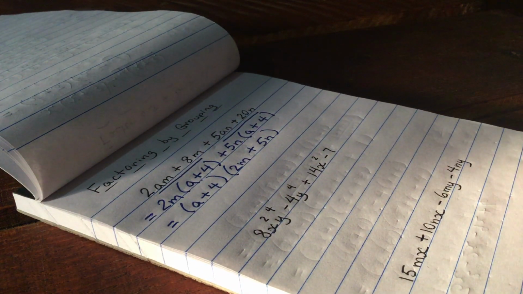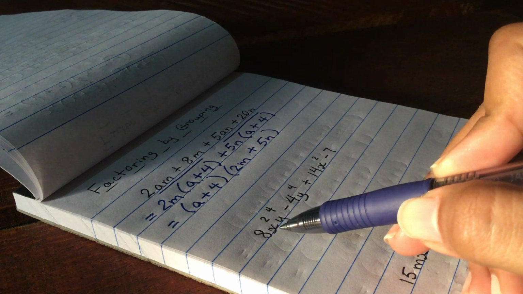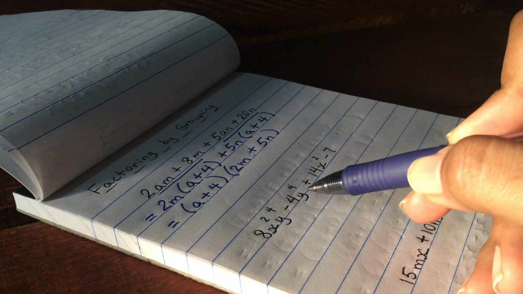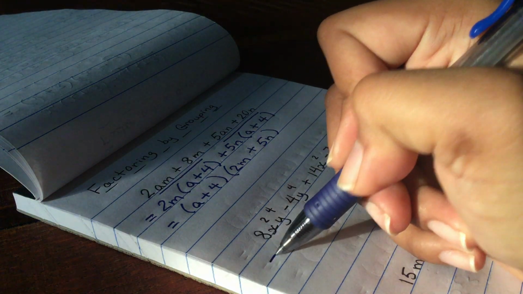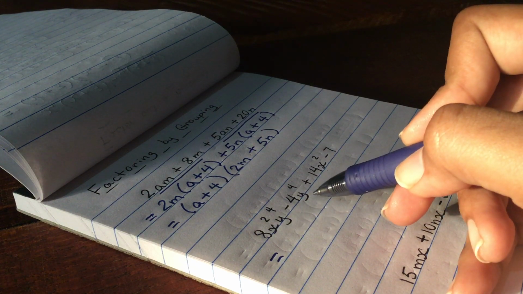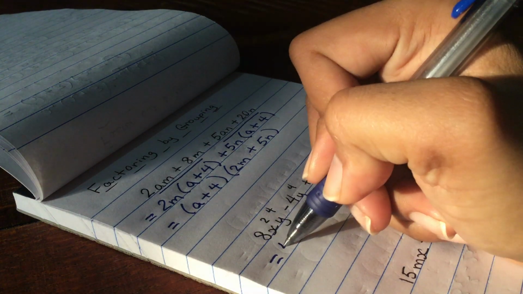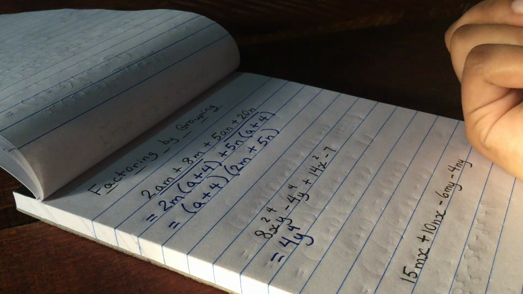The second example would be the same procedure. We have a common factor between our first and second terms, and then a common factor between the third and fourth term. So my highest common factor between the first and second term would be 4 for my number and y raised to the 4th power.